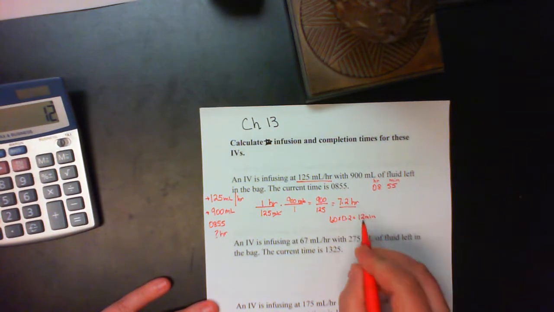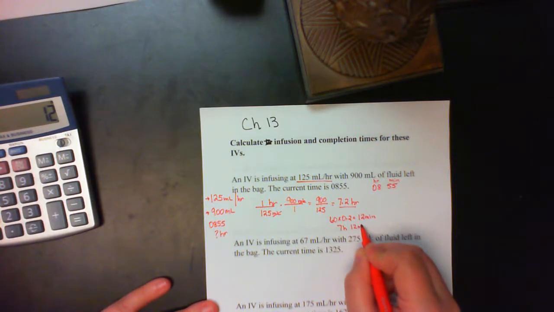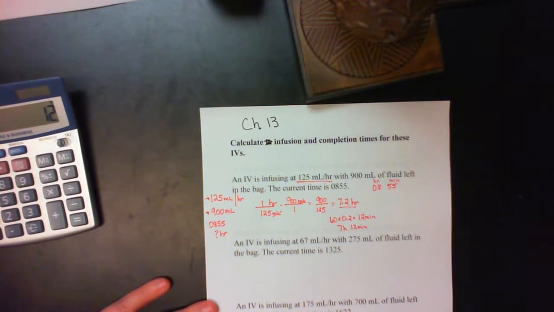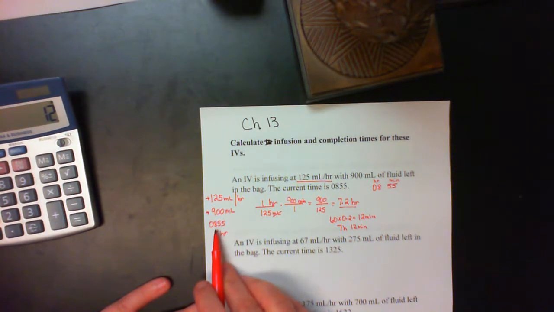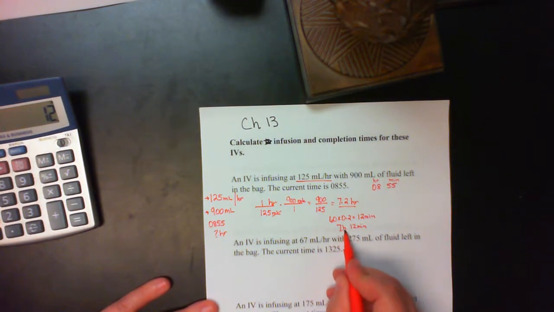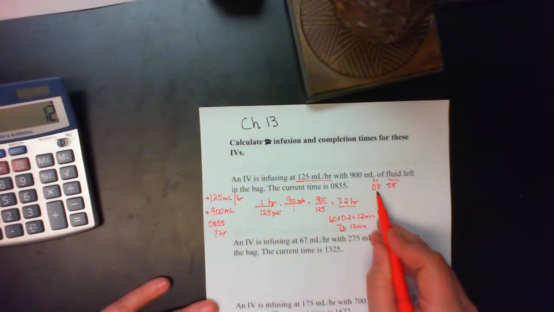So this is actually 7 hours and 12 minutes that it's going to take to infuse this 900 milliliters.